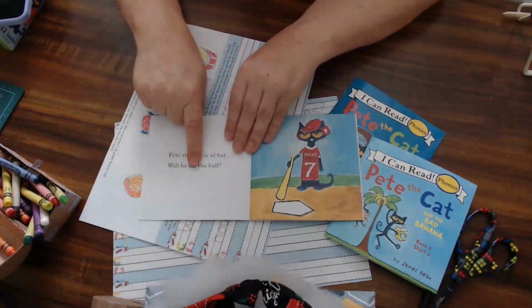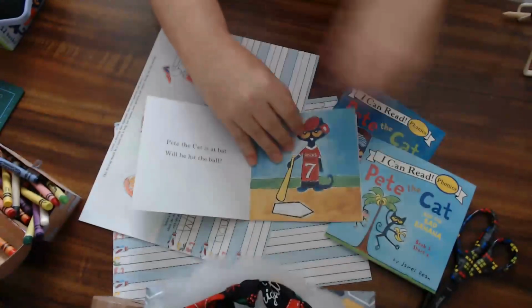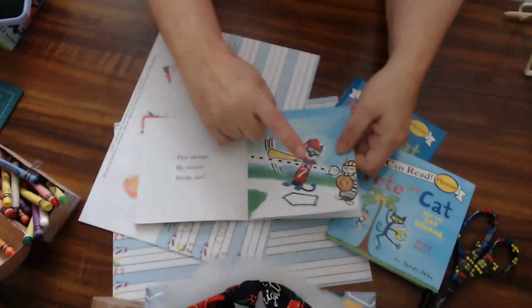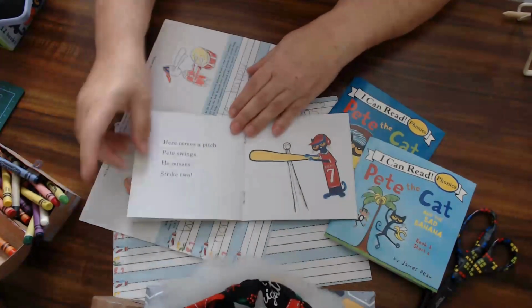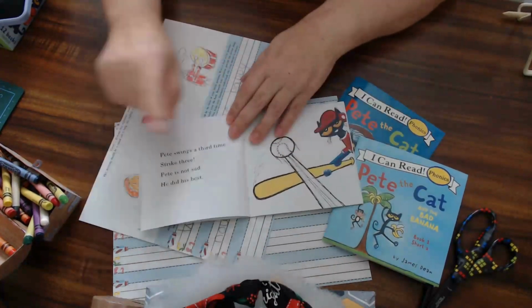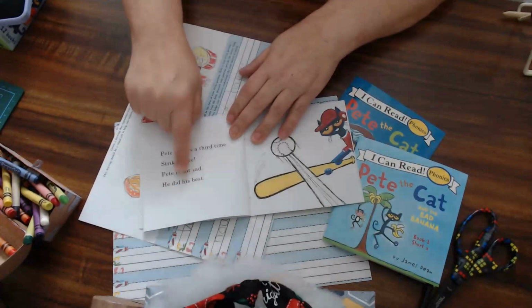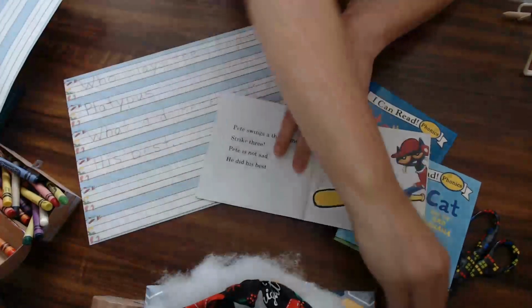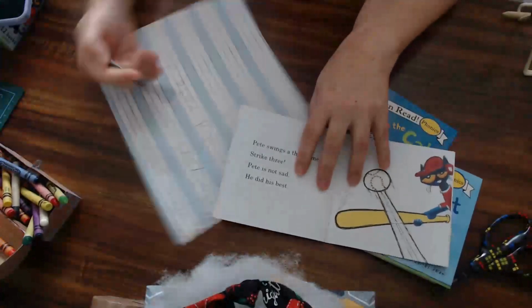this one. So 1, 2, 3, 4, 5, 6, 7. My answer is on page 7, so I'm going to write on this one, page 7.